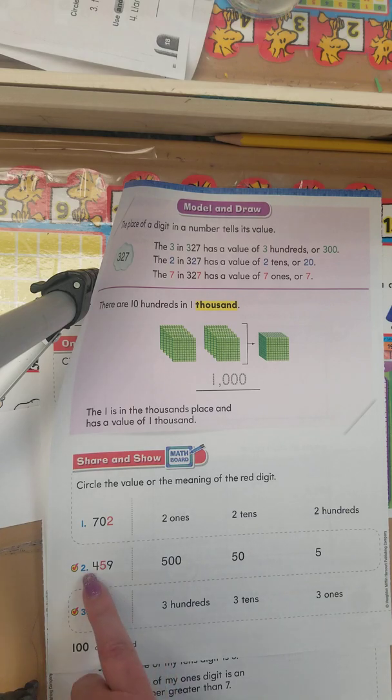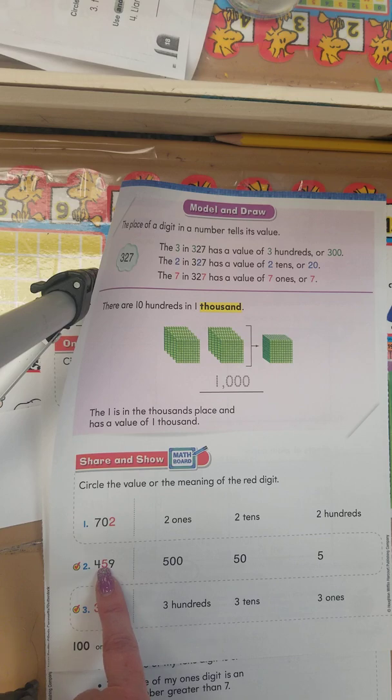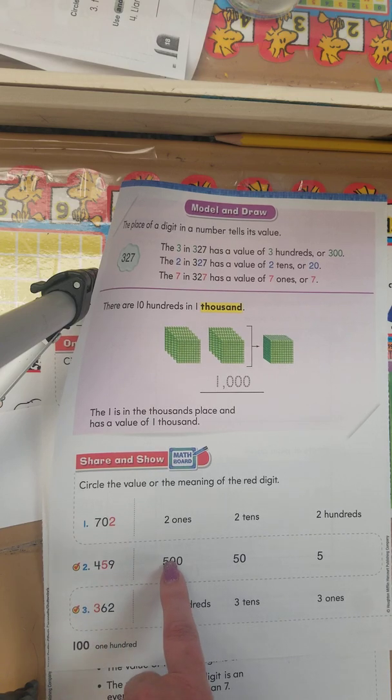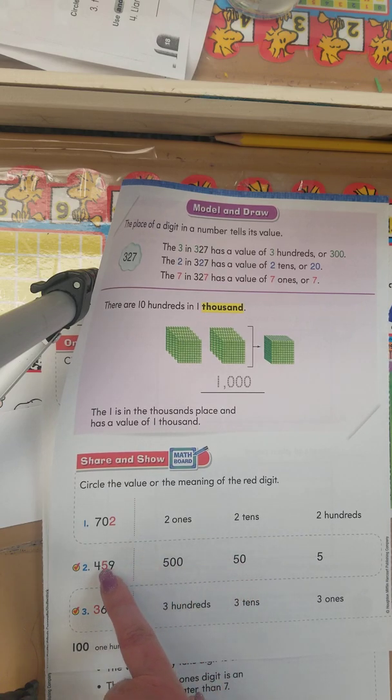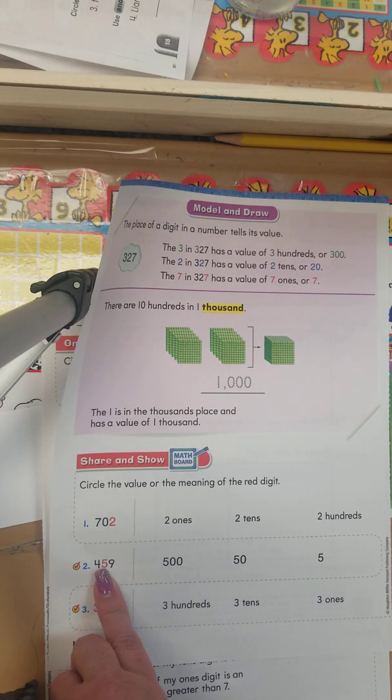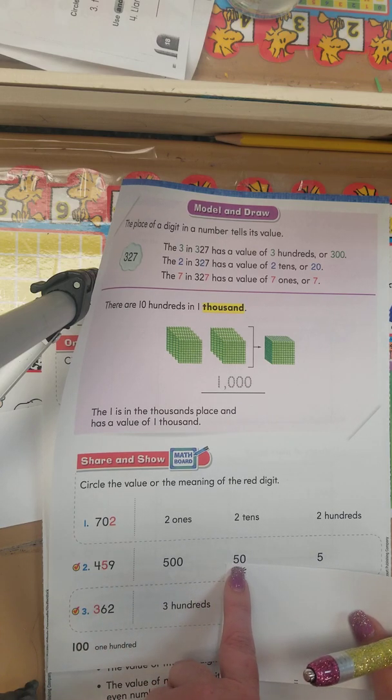Let's look at number 2, 459. The 5 is in the tens column. What is its value? Does that 5 mean 500? Does that 5 mean 50? Or does that 5 mean 5? And I hope that you know that since the 5 is in the tens column, the value is going to be 50. So we would circle 50.